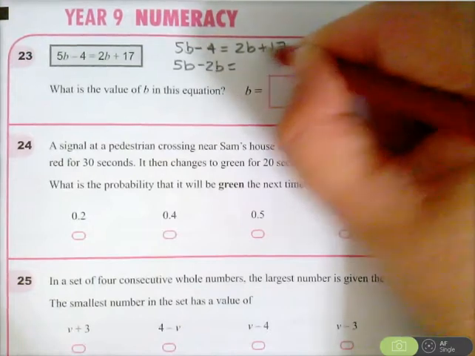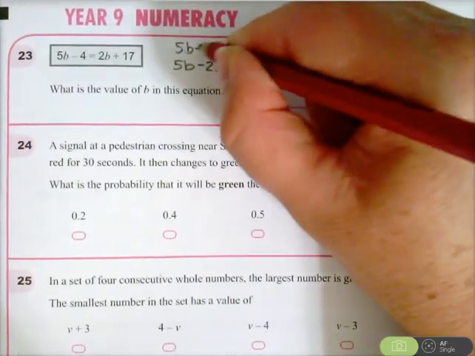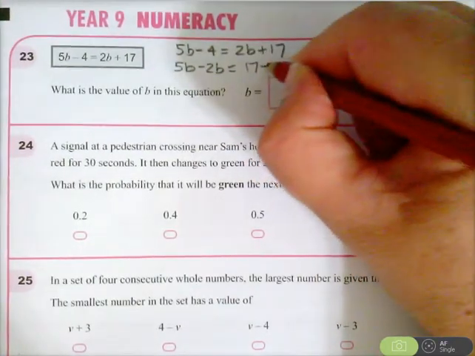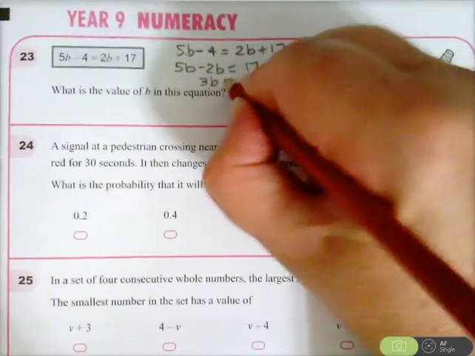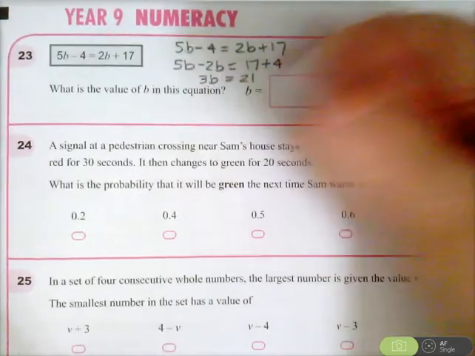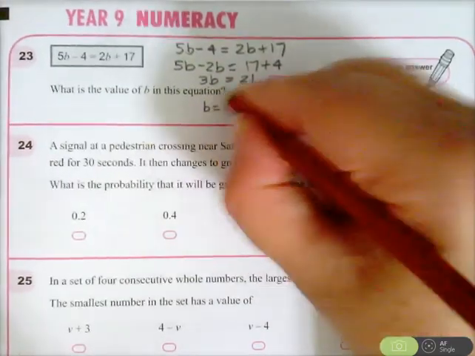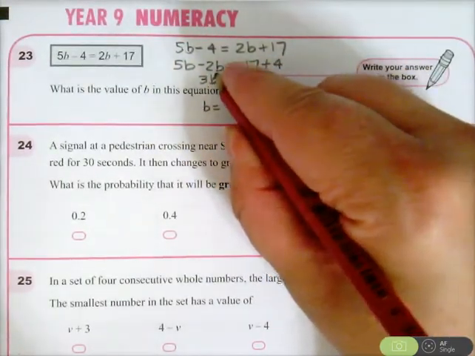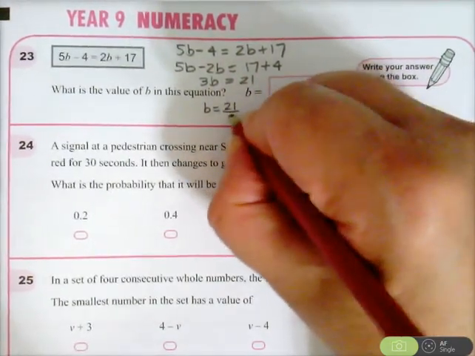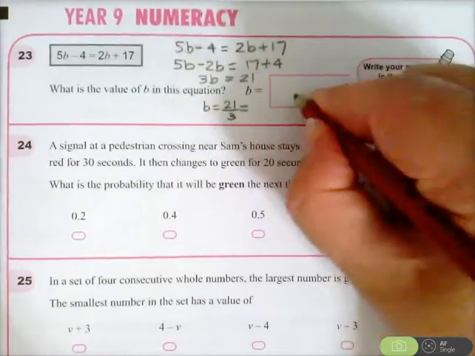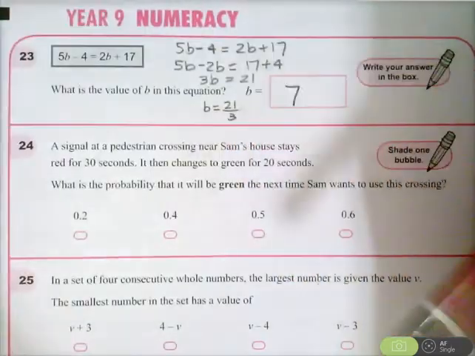Let's keep the plus 17 over here, and this minus 4, the opposite of that, is plus 4. So then we get 5b minus 2b is 3b equals 17 plus 4 is 21. So that's 3 times b, and the opposite of timesing is dividing. Dividing by 3, we get b is 21 divided by 3, which is 7. So the answer to that is 7.